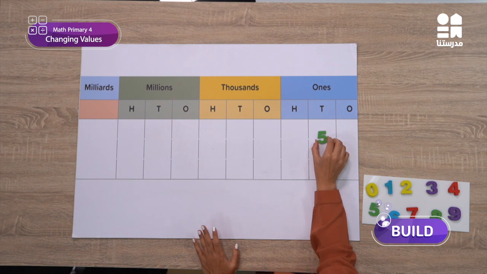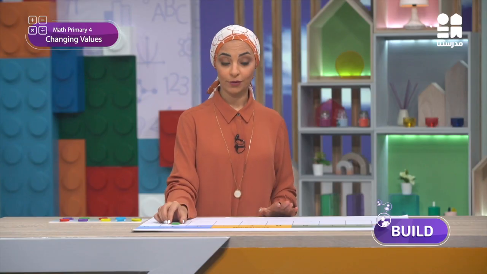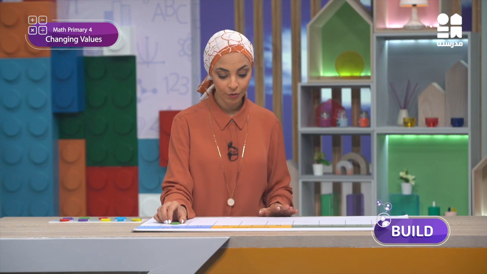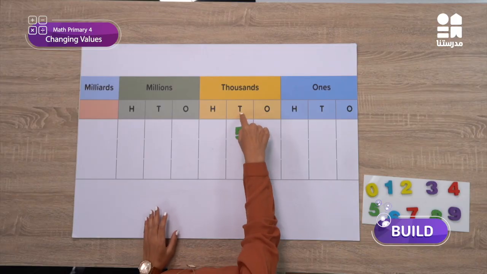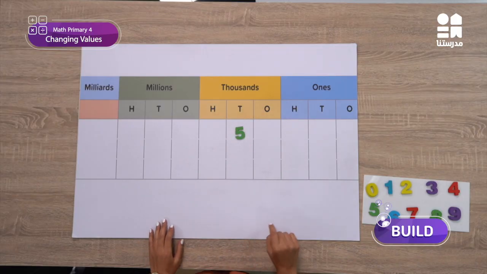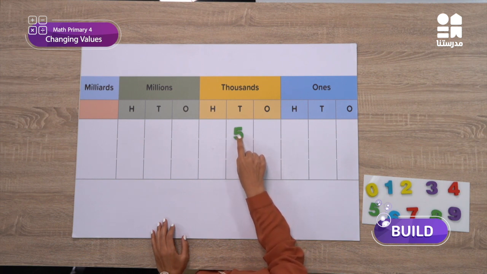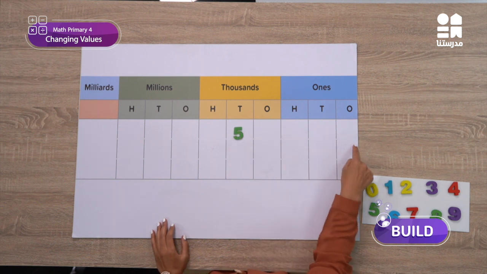What about if I put it in the 10,000? Look, where is the 10,000? Here. 5 in the 10,000. So what is the value of the 5 here? It will be 50,000. 50,000.